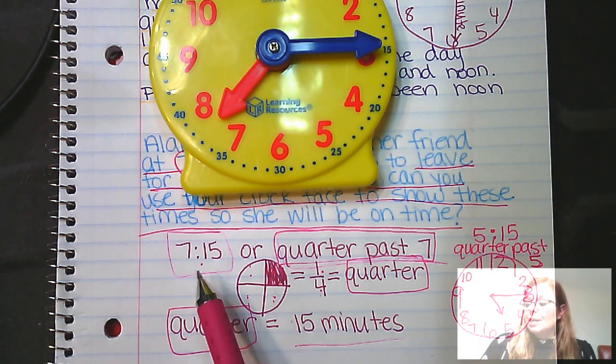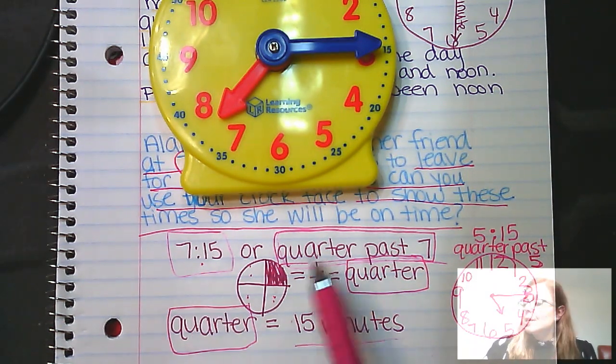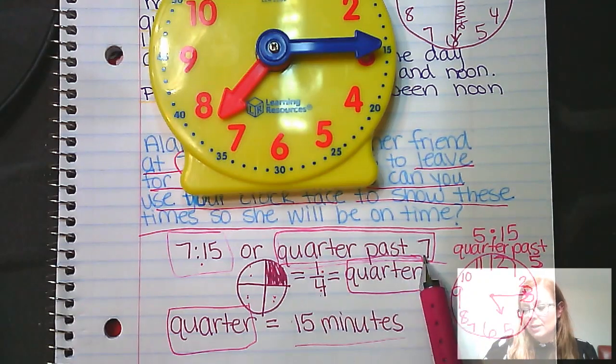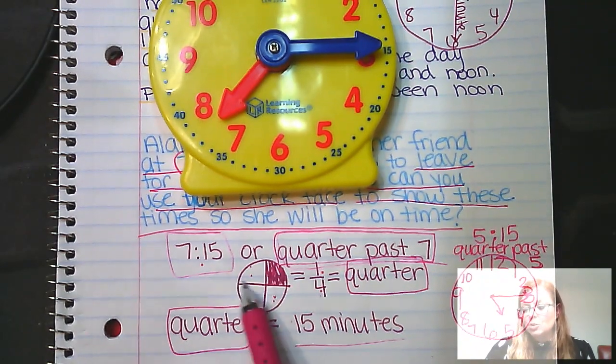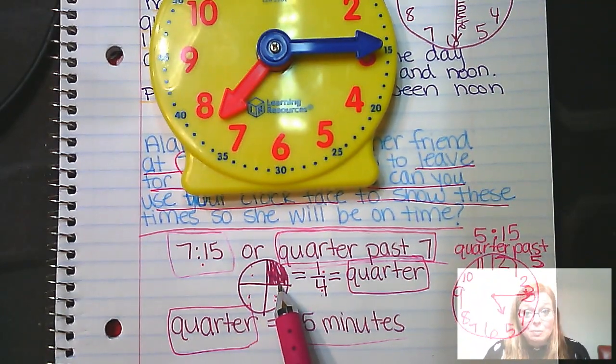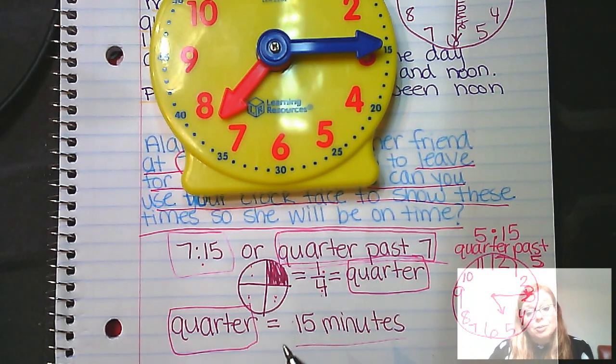You know that the time we just did is 7:15. All right, 7:15. So I've drawn a circle and I've cut it into fourths. We've done fractions before. Everything that we have done will help you with anything that you're doing. So fractions relate to quarters.